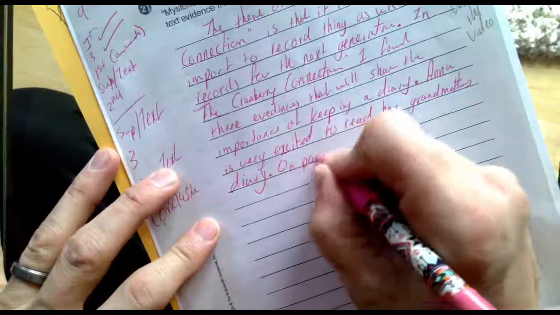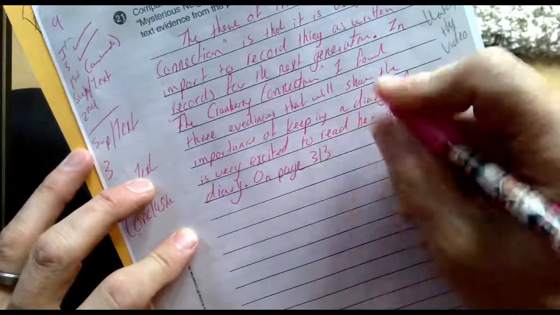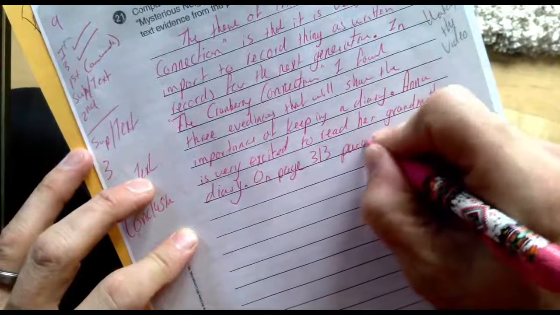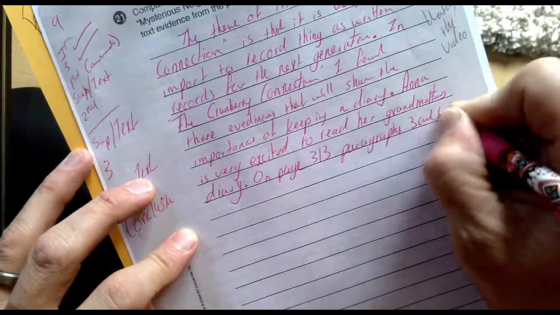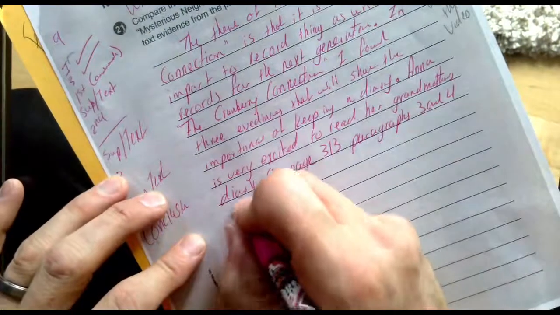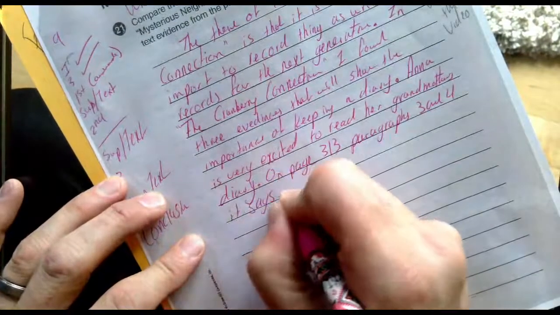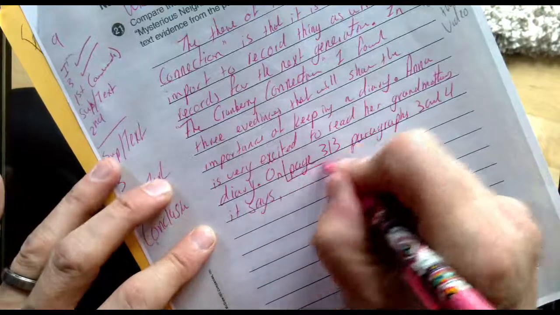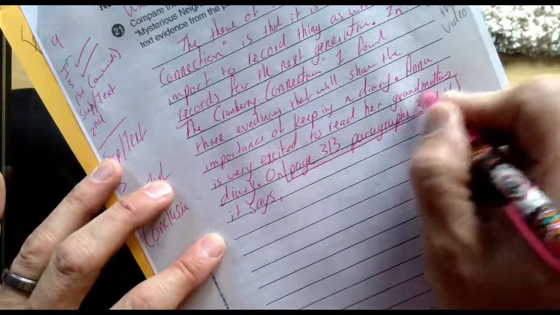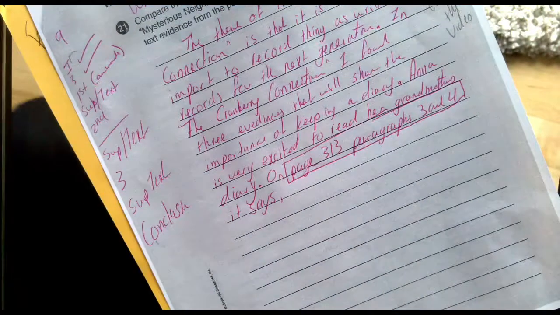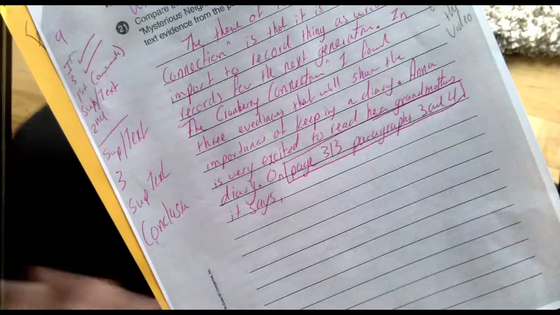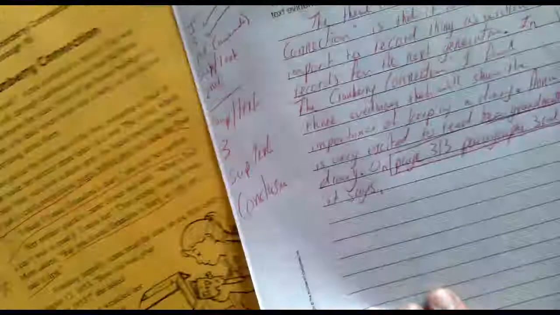On page 313, paragraphs 3 and 4, it says, box this up right here. And that's what you're supposed to do. You're supposed to box up your place where you found your text evidence. You can't just put them anywhere. It says, and now I'm going to use a little bit of both of those.